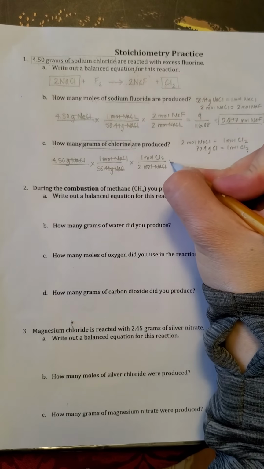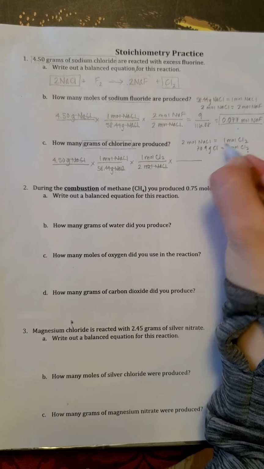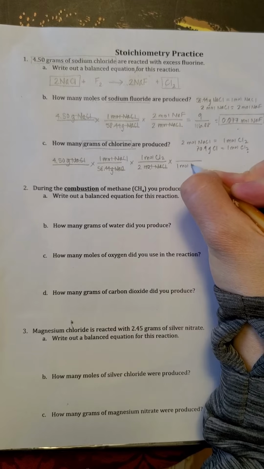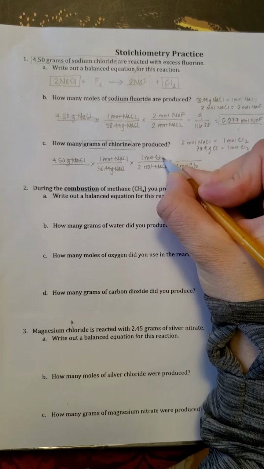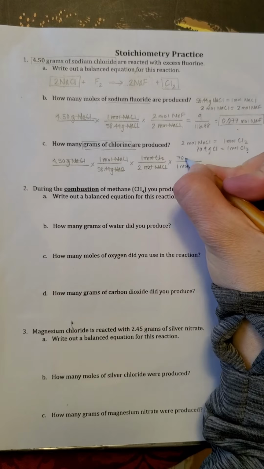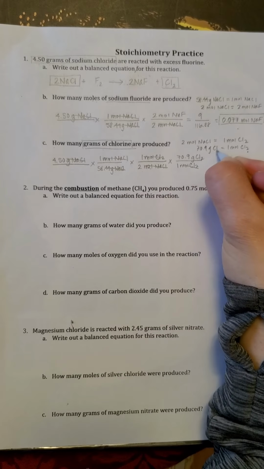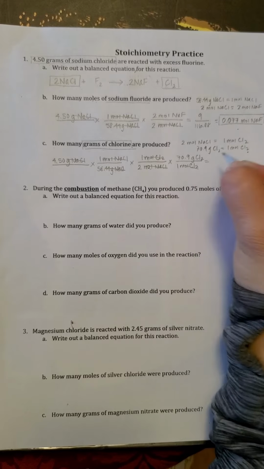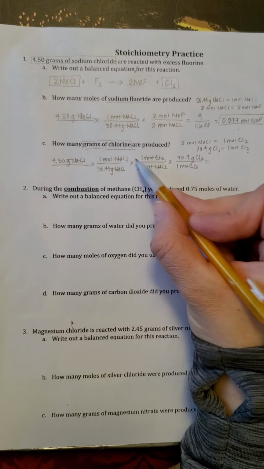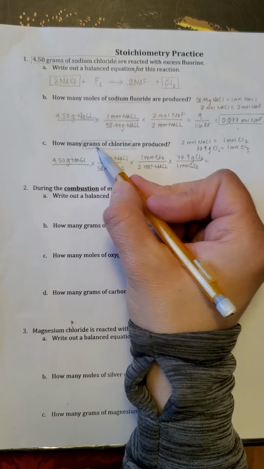So in my next step, I am going to put the 1 mole of Cl2 on the bottom because my units will cancel out, and for every 1 mole of Cl2, I know that's exactly equal to 70.9 grams of Cl2. Notice that grams of Cl2 is the only unit that didn't cancel out, and that's what the problem asked for, so I know that I'm done.